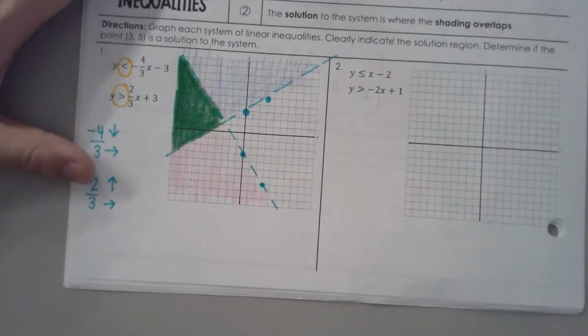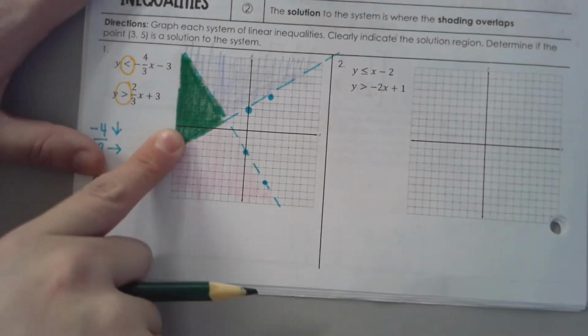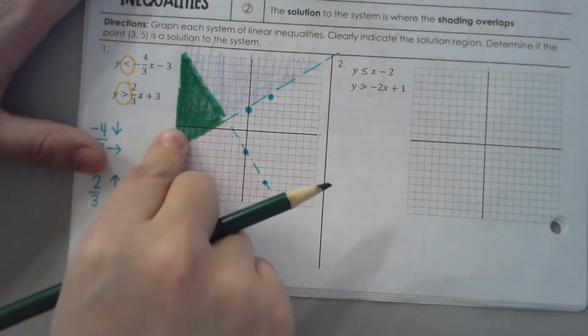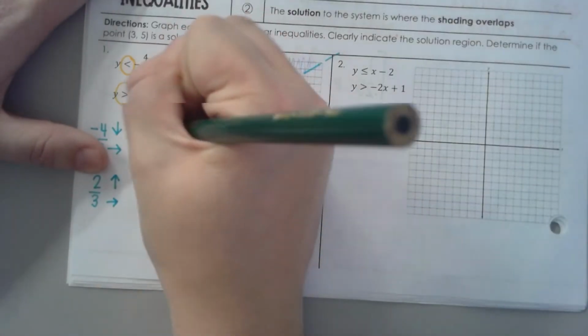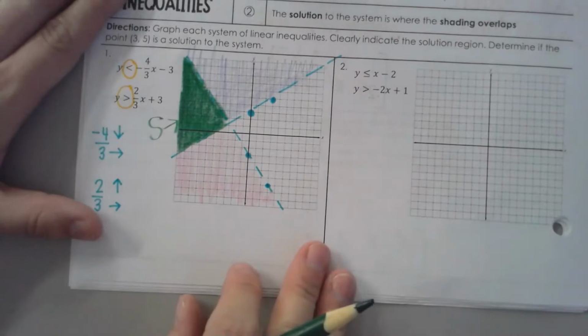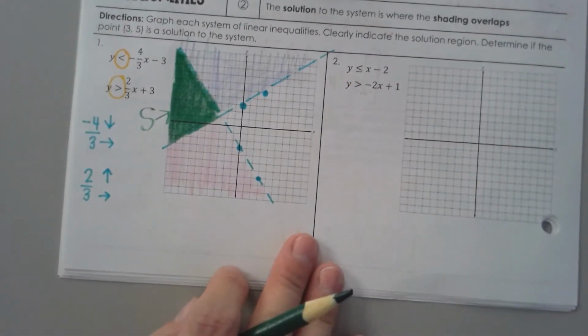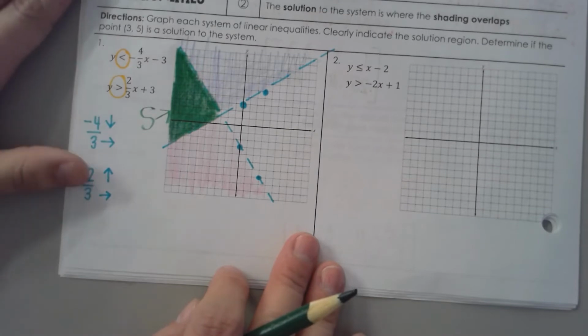Now, if it's not obvious, like if one of these is not clearly darker than the others, then you can make an S with an arrow pointing to it. Because when you do these, you've got to make it obvious to me which one is the actual solution.